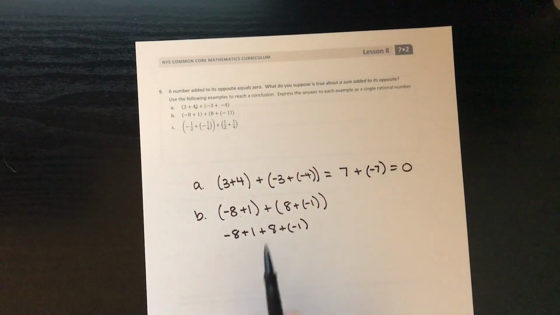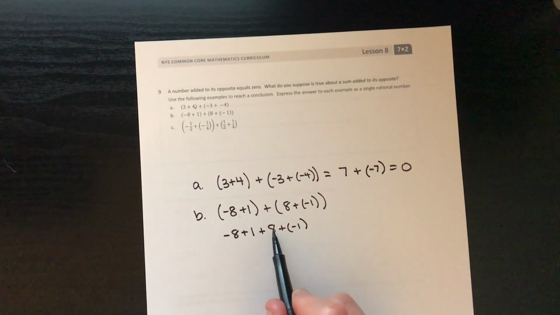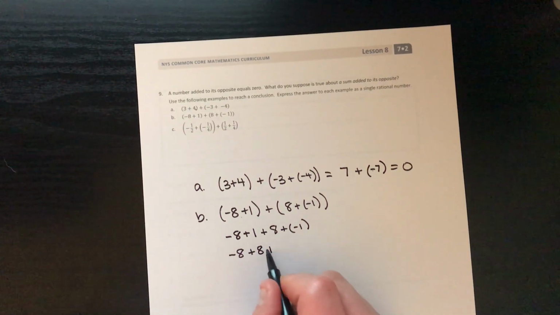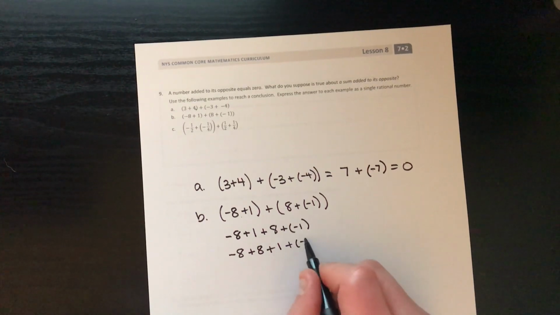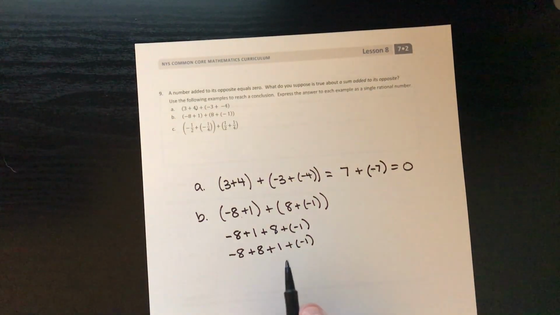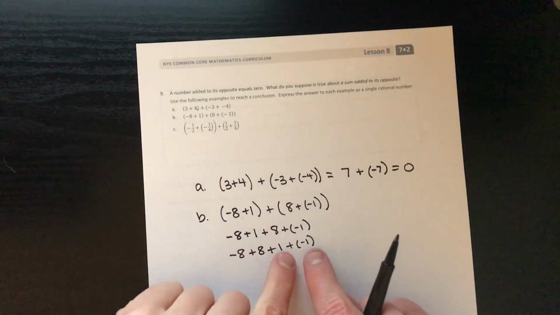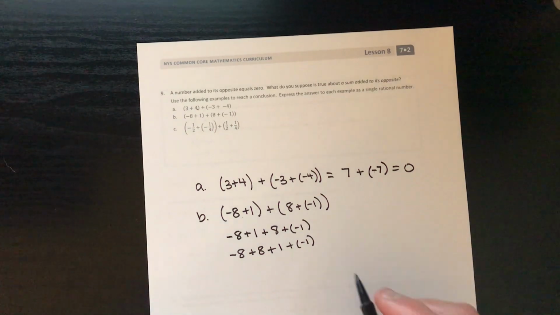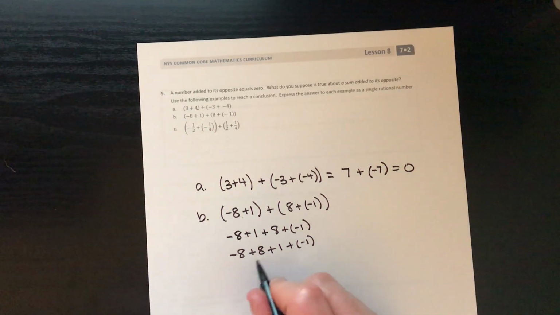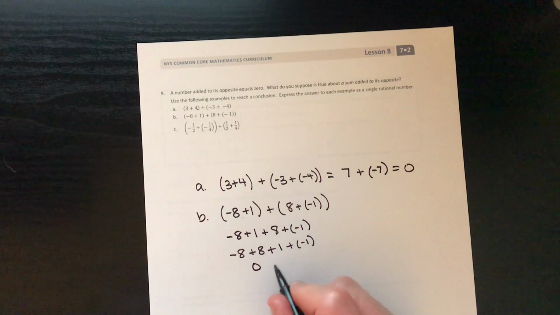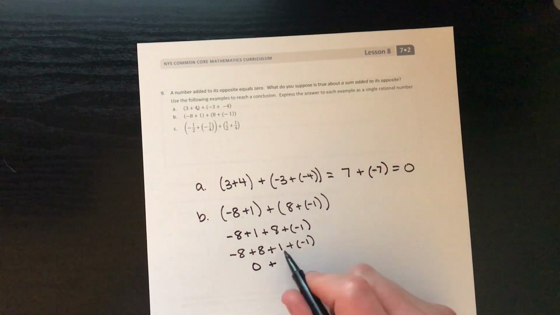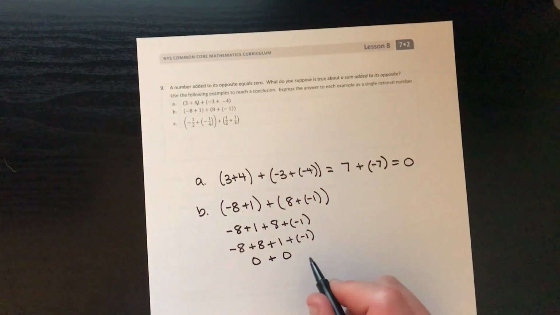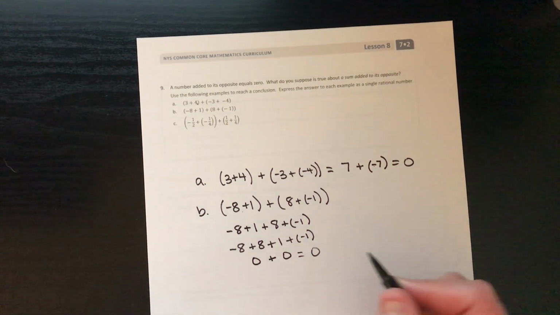And now I'm going to use the commutative property to commute this 1 and this 8. And so I get -8 plus 8 plus 1 plus -1. And now I'll use the associative property to say, well, I'm allowed to add these two and add these two and then add the results or the sums of those at the end. And so, these two right here, this -8 and this 8, they make 0. And then I'll carry this plus sign down. And this 1 and this -1, well, they also make 0. So I get 0 plus 0, which equals 0.